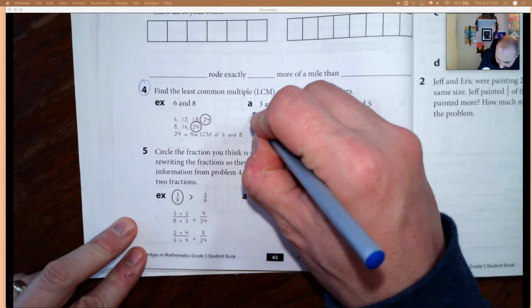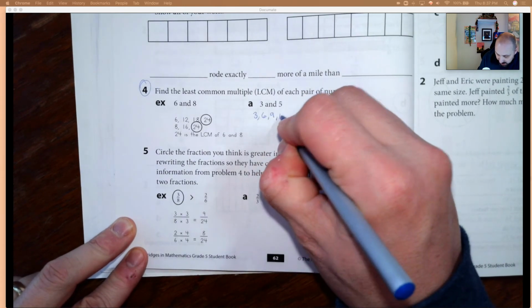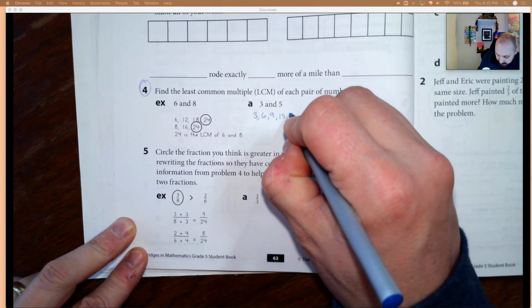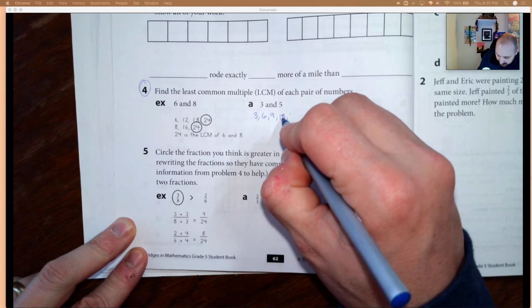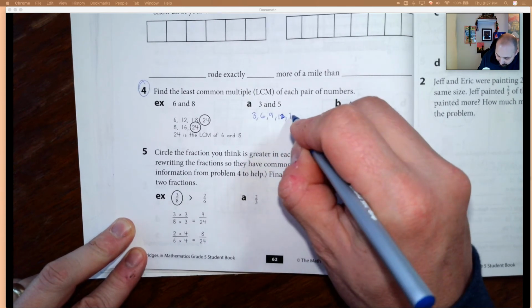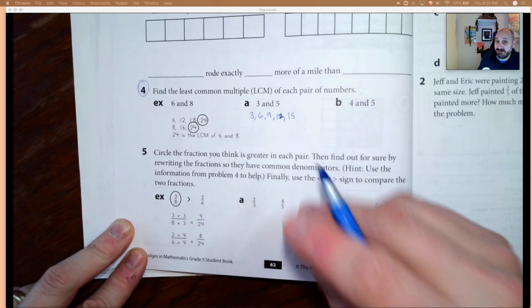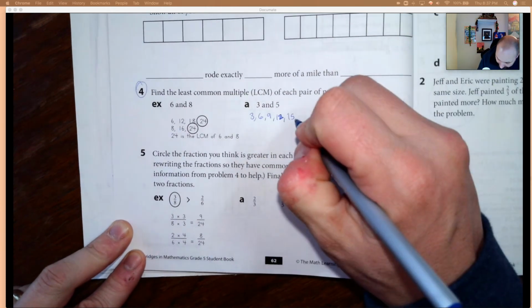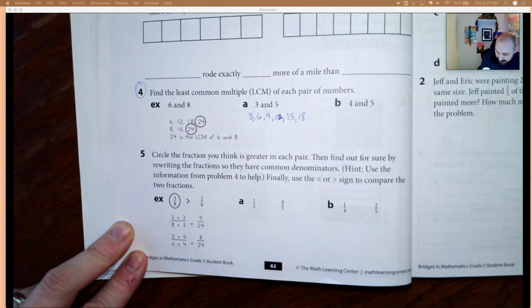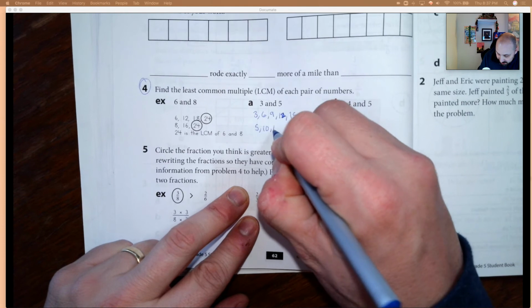So for 3 and 5, we're going to go 3, 6, 9, 15. No, Mr. Mac. 3, 6, 9, 12. That's why you don't write in pen, children, ever when you're doing math, unless you're trying to make it pop like Mr. Mac. 18. Okay, I think I can stop. 5, 10, 15.